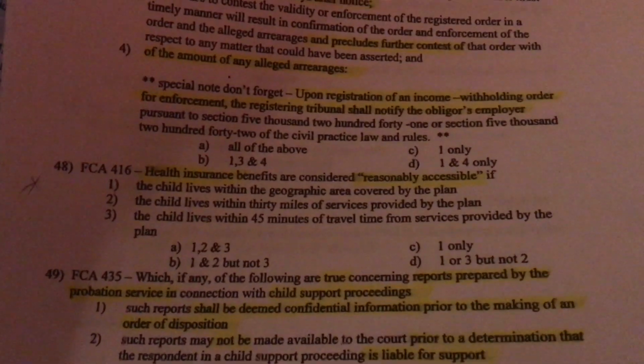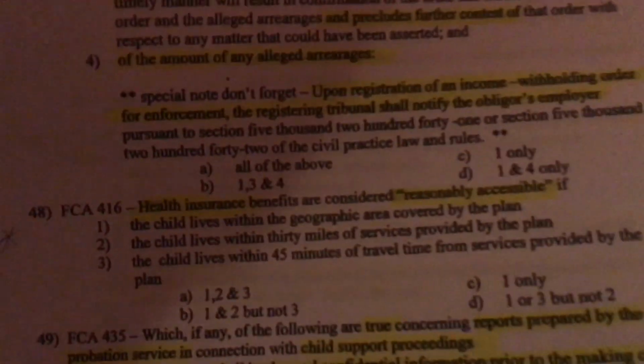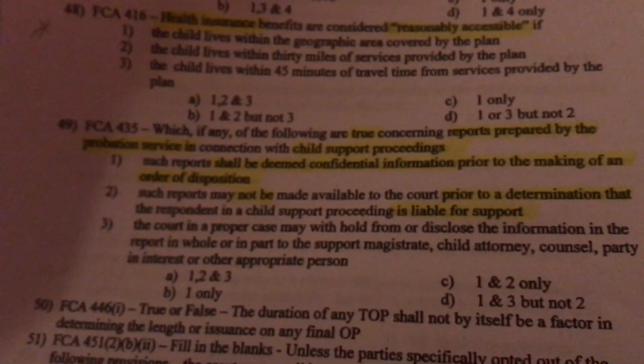Okay, so 48, I don't know the answer to that. I just know that I had to guess on it, so I really don't know what the answer is. Number 48, it says the answer is B. So yeah, I don't know the answer on that one. I'm going to have to look that up.